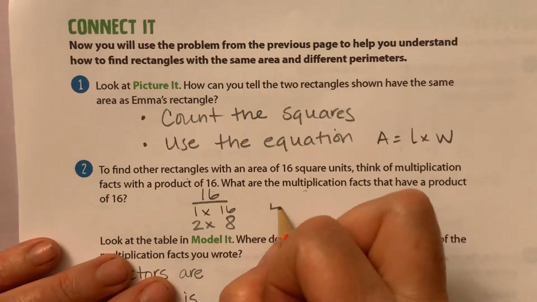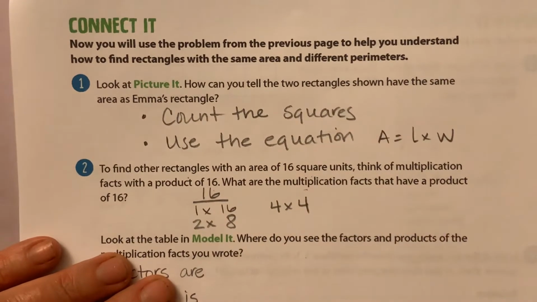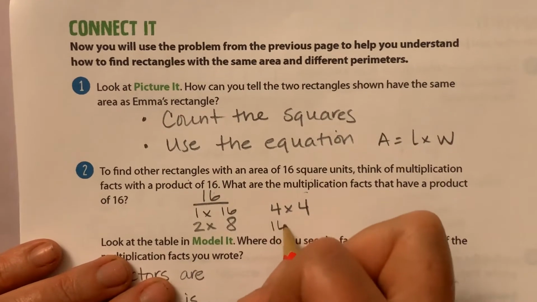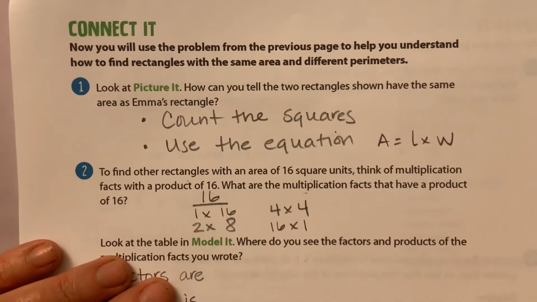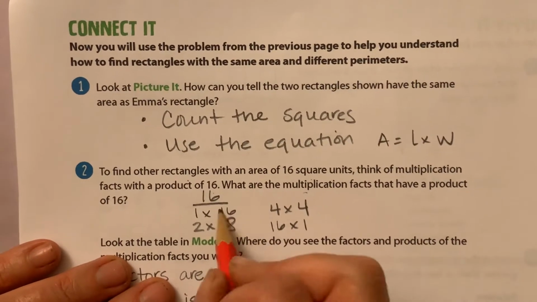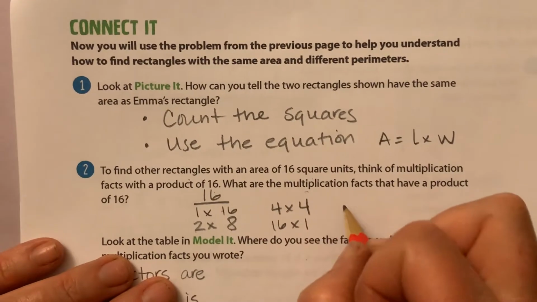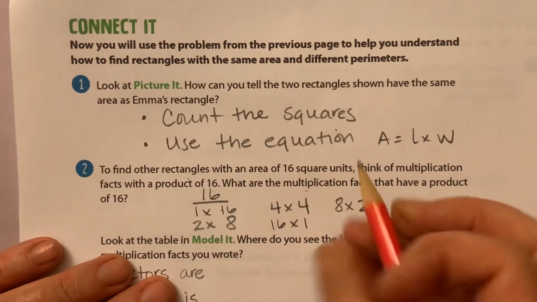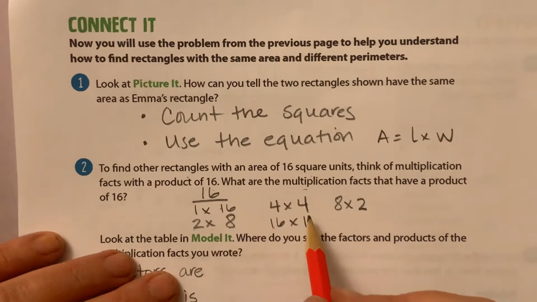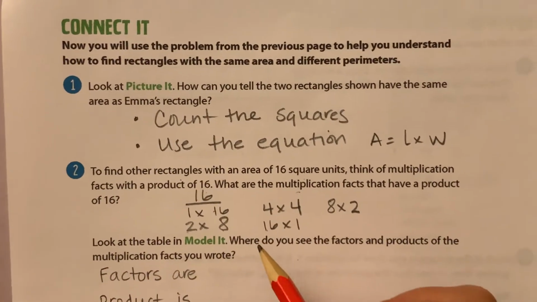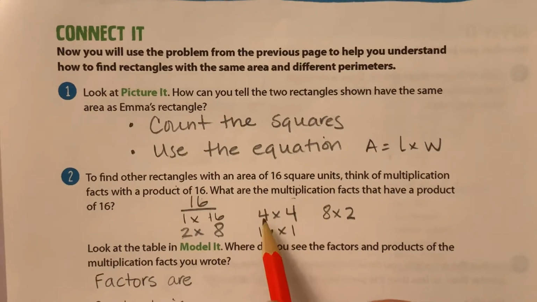We could also multiply 4 times 4. Could I multiply 16 times 1? Yeah, I could, even though it's the same. Commutative property shows me that both of those are 16. And that also means I could do 8 times 2. So these are all multiplication facts that have a product of 16, and that will help us to find other rectangles.